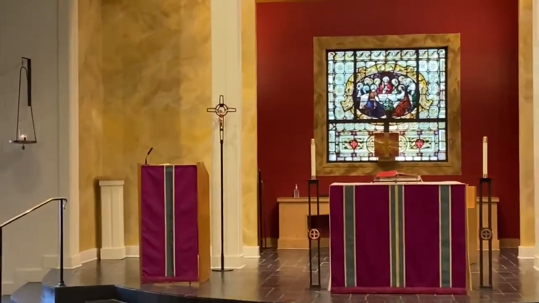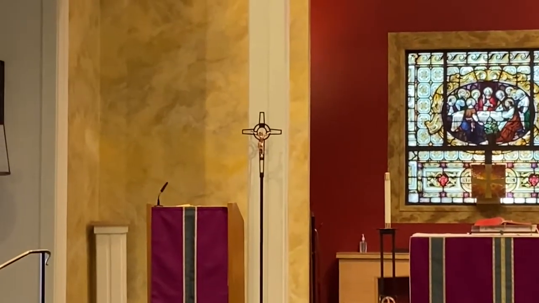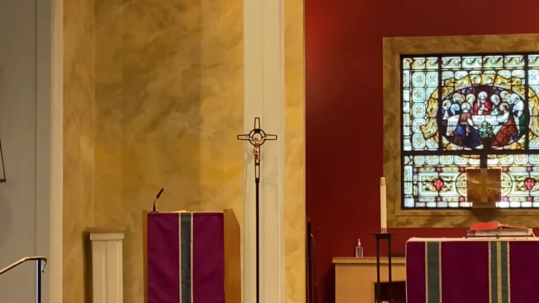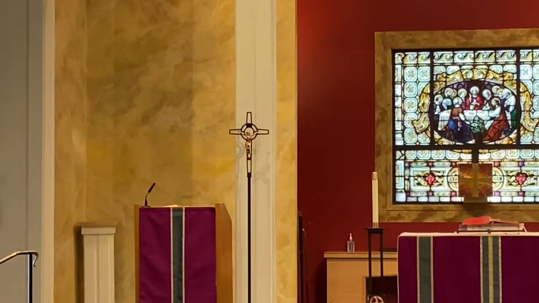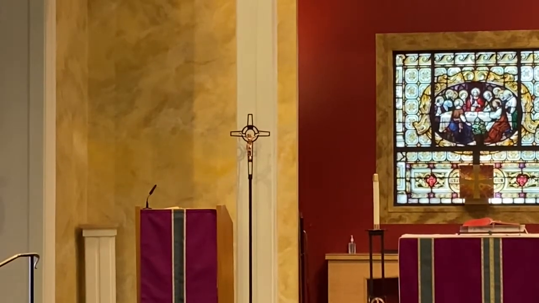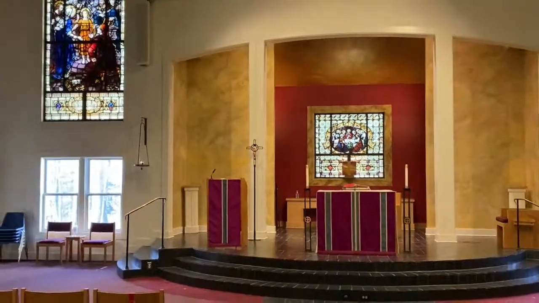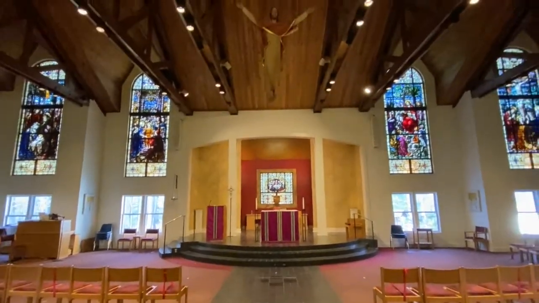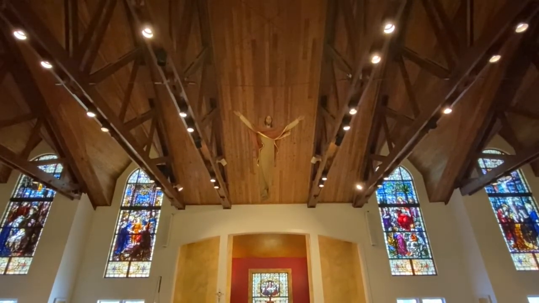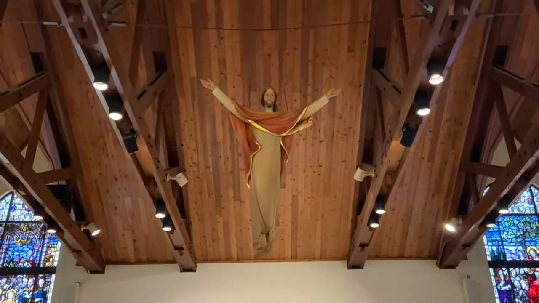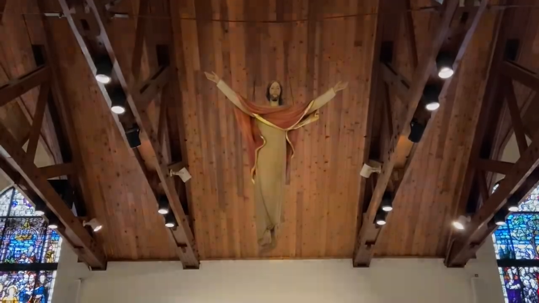There's also a crucifix. Can you see the crucifix? In every church you'll find a crucifix because the Mass remembers Jesus' Last Supper and his death on the cross and also his resurrection. And that's why we at Seton know that Jesus is among us, having risen from the dead. And so we have a very special statue of the risen Jesus hanging from our ceiling.